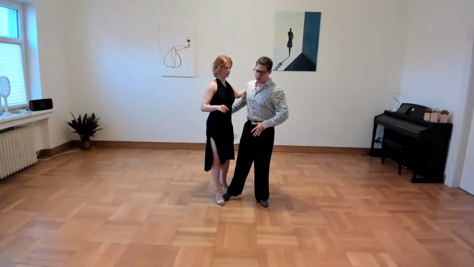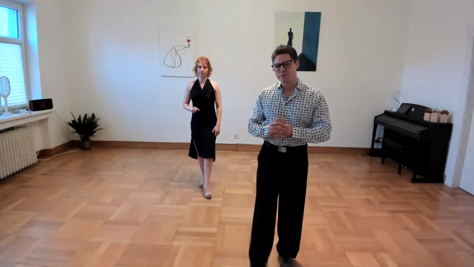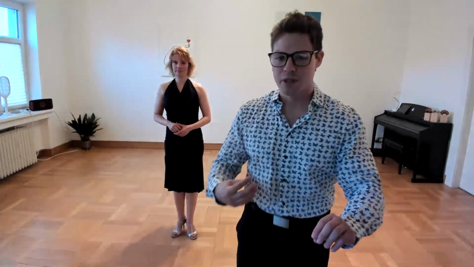And what we're going to do today looks like a Colgada, but it's not really a Colgada. I mean, you can do it like in a Colgada format, but not necessarily. So you don't need to know how to perfectly do Colgadas in order to do this figure or the sequence we are going to do today. But we are going to build it up step by step.